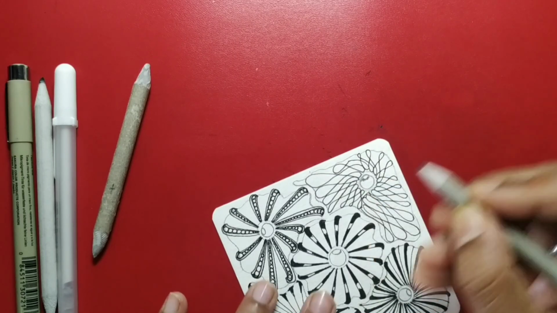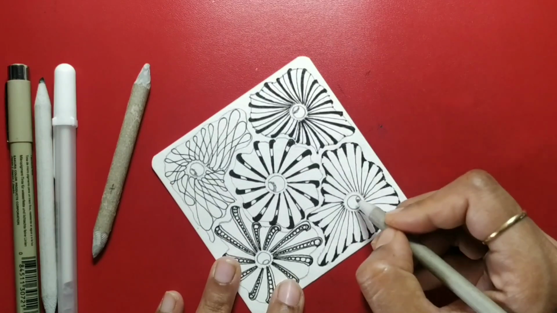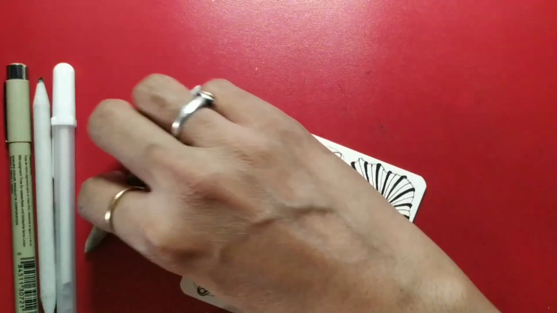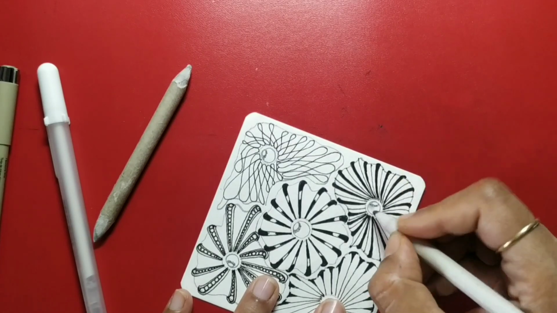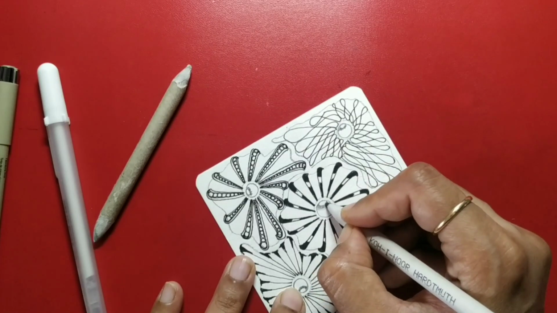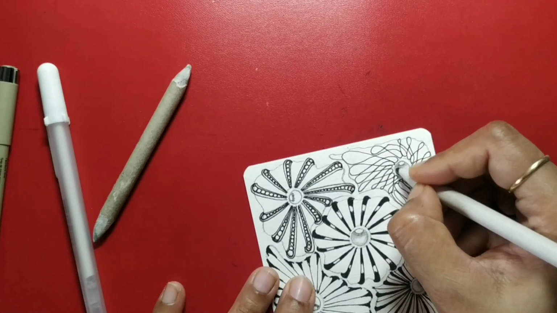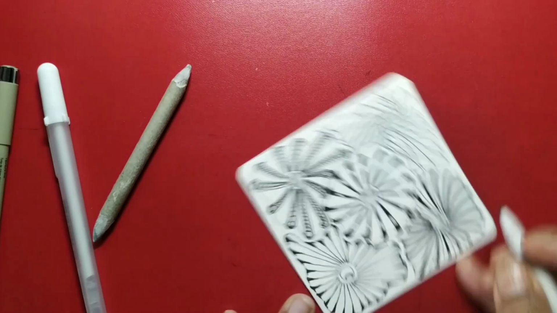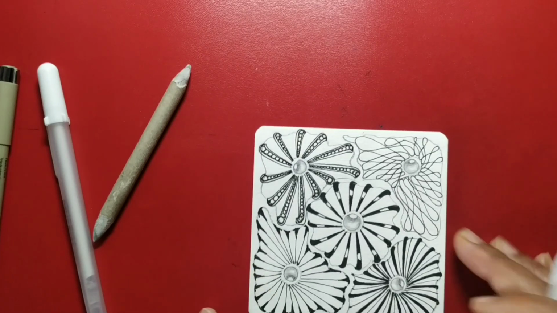Add some bit of graphite under the orb. Not much, just some touches. And then blend. So don't blend too much. Make sure you have white sections there inside. Like this.